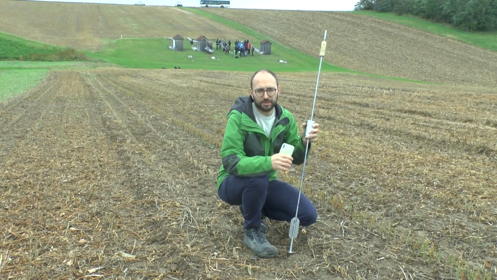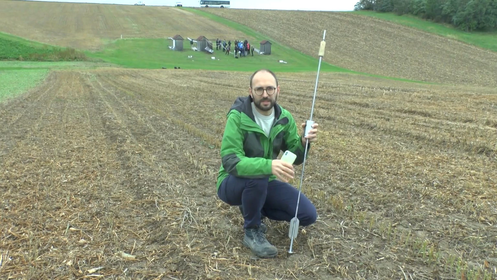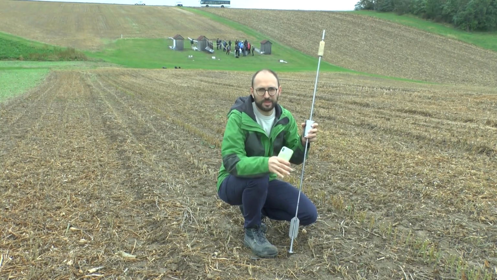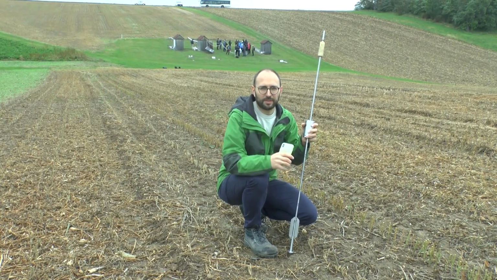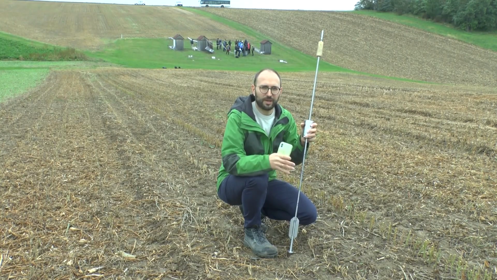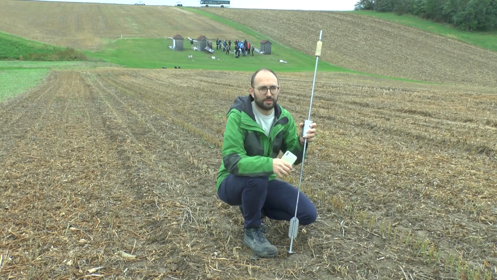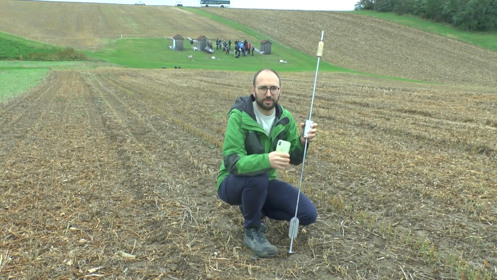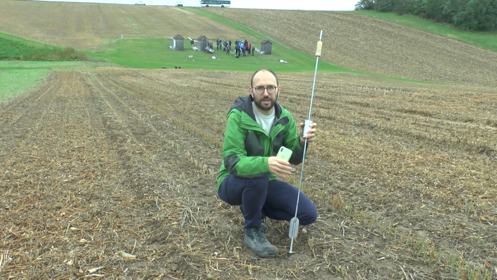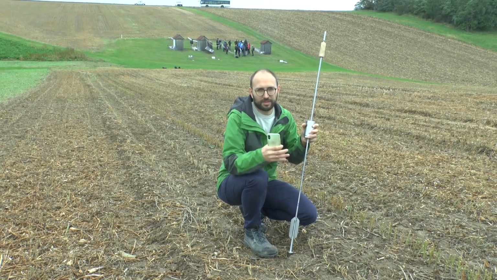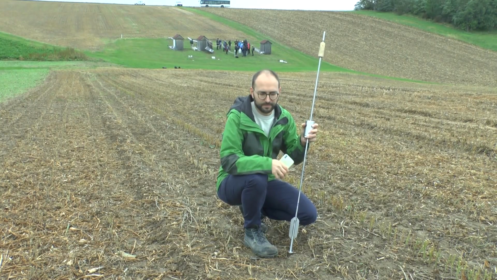The conditions should be that the soil is moist, close to field capacity. So not too wet, not totally saturated, but also not too dry. A dry soil has a higher penetration resistance, and so if you measure high penetration resistance, this could also be attributed to the dryness of the soil and not actually the compaction.